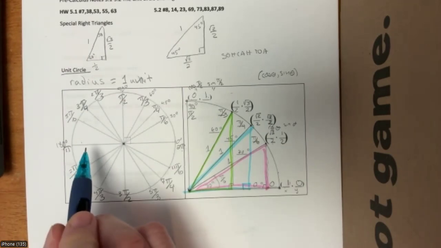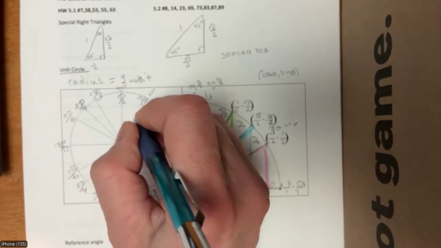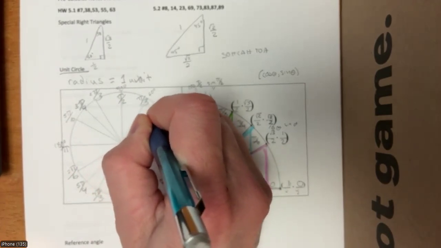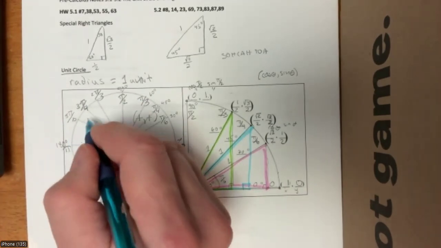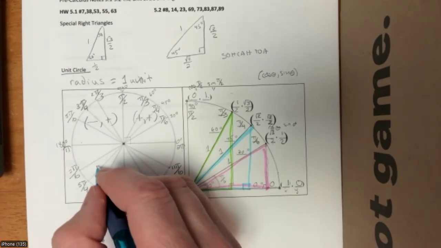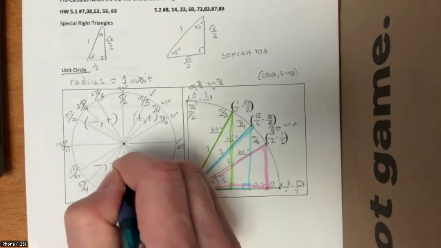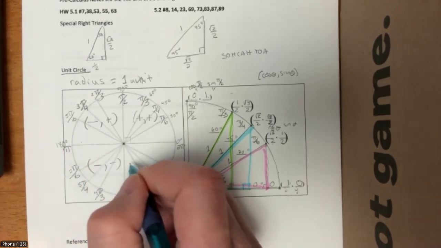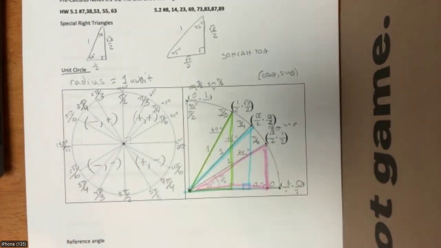You just have to think about whether the signs are positive or negative. So in quadrant 1, x is positive, y is positive. In quadrant 2, x is negative, y is positive. In quadrant 3, x is negative, y is negative. Very important to remember this. And in quadrant 4, x is positive, y is negative.